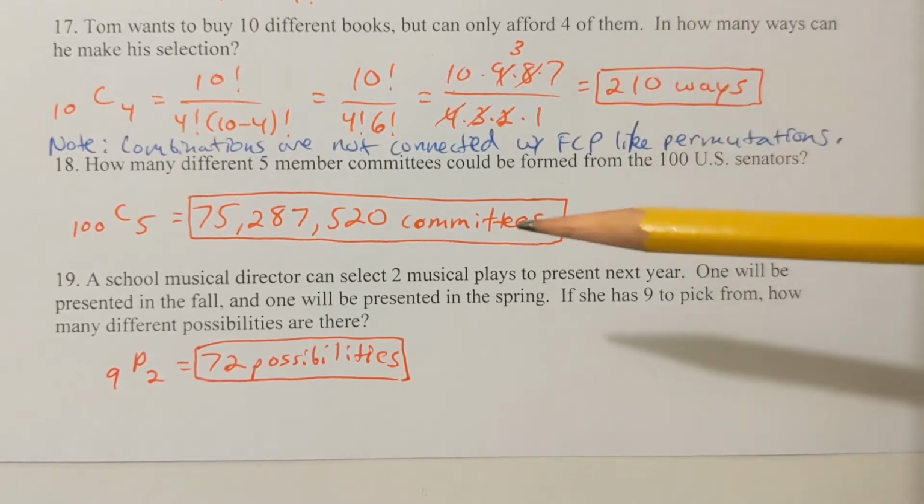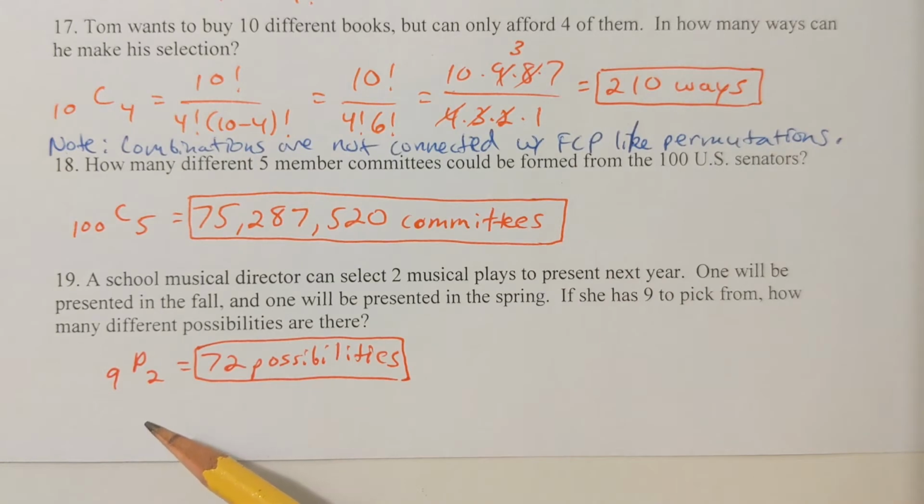Okay, so the idea here is for us to recognize that we've got a permutation, order matters.